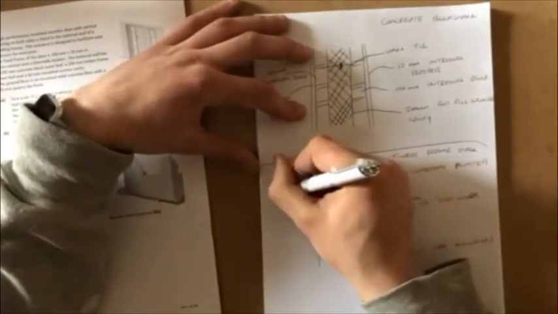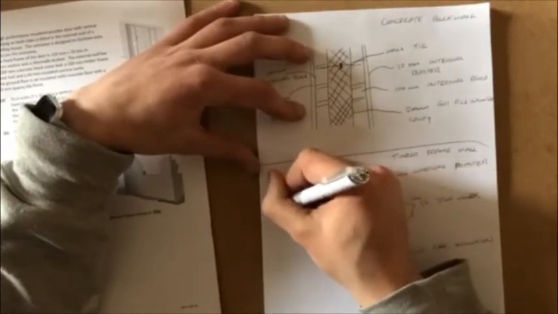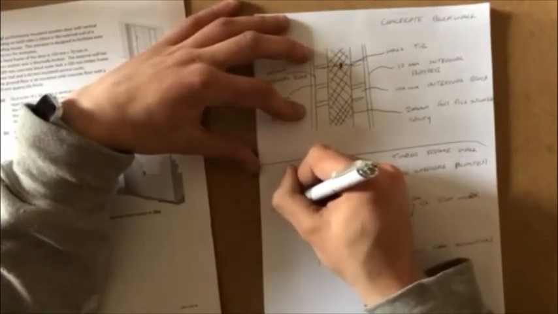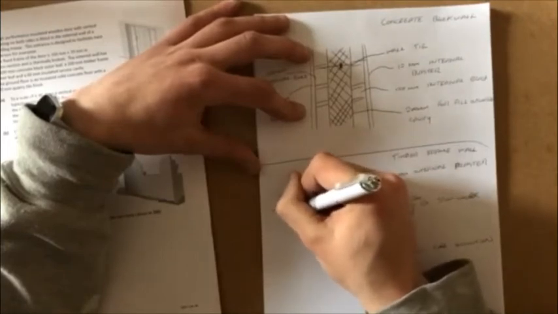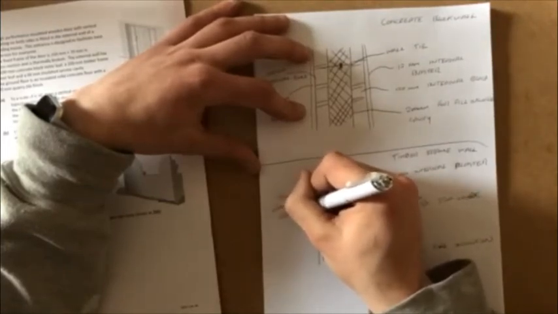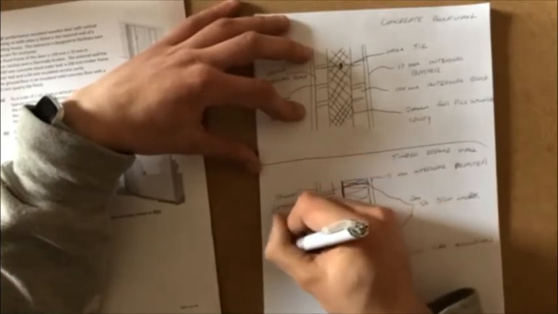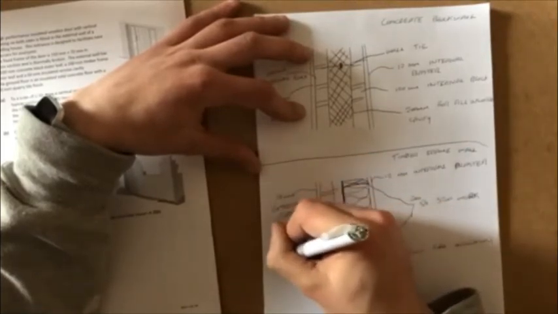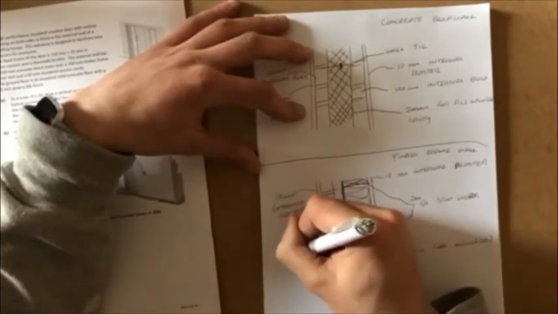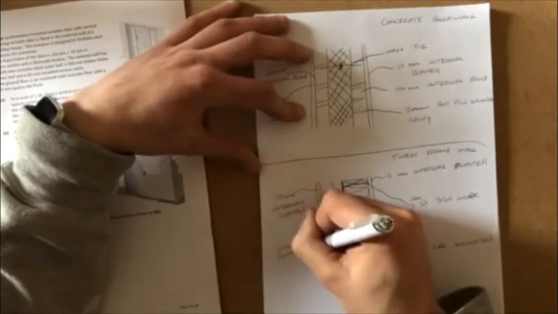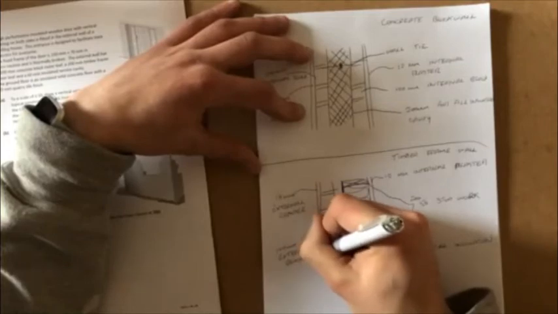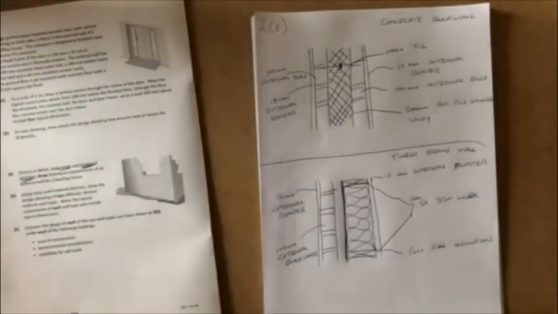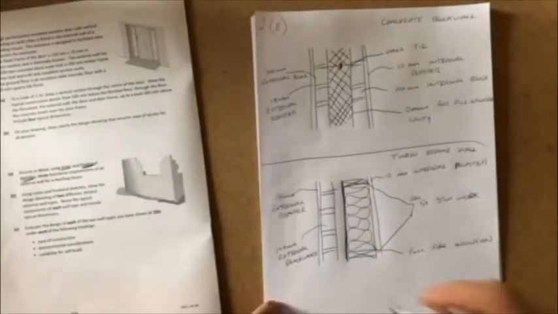We have our 18 millimeter external render, and our 100 mil external block work. Okay, so it's key that we put in all our sketches here, okay?